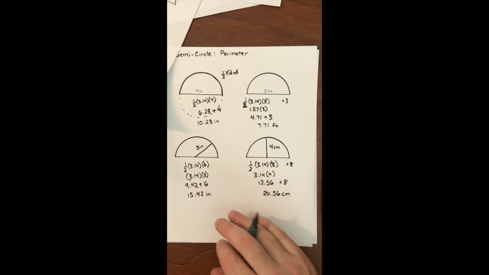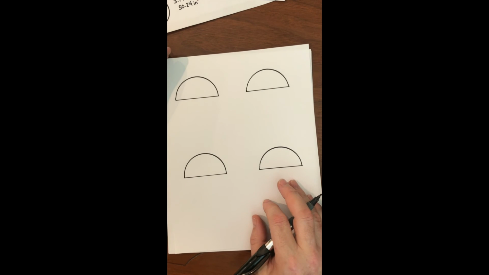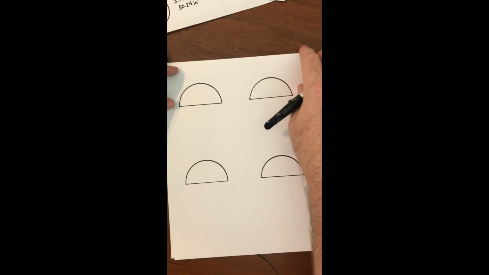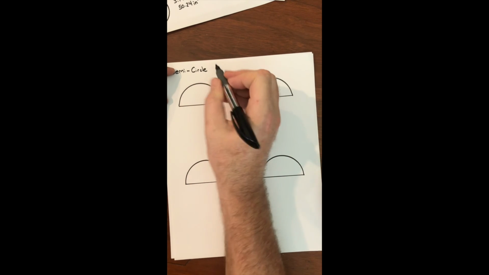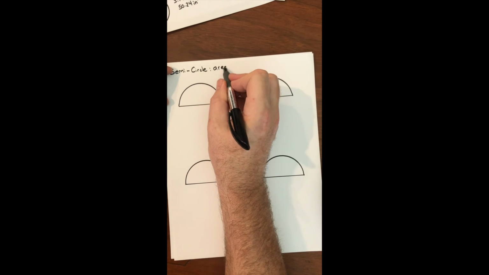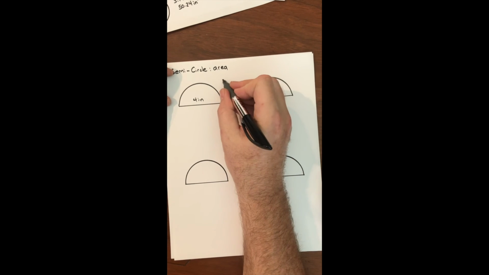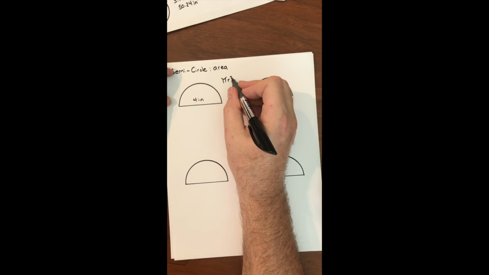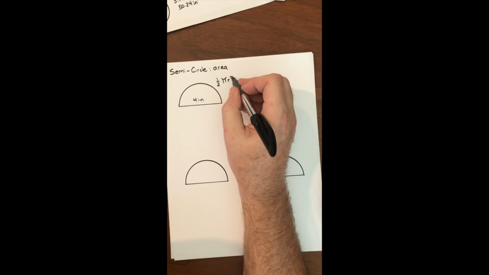Okay, so that's basically the perimeter, the circumference. How about area? Area is actually easier. We'll do the exact same semicircles, and we'll find the area. Semicircle, and we're looking for area. Okay, so let's say this is 4 inches across. Well, the area formula for a normal circle is pi r squared. So for this, I'm going to do 1/2 pi r squared. The one thing you cannot do is half this radius before you square it. You have to square it first.